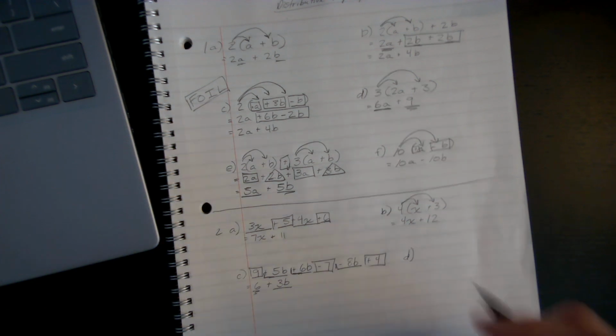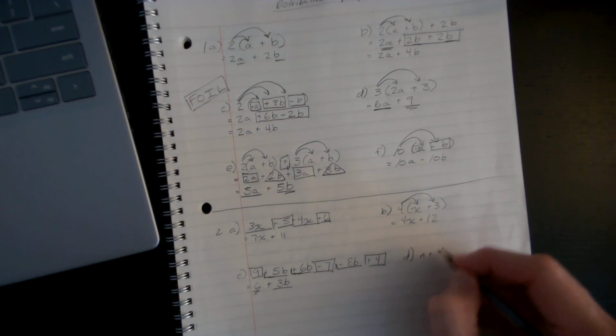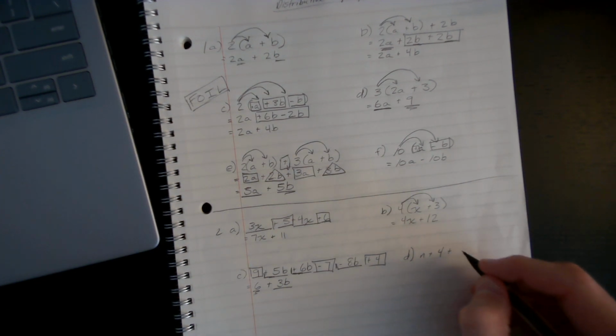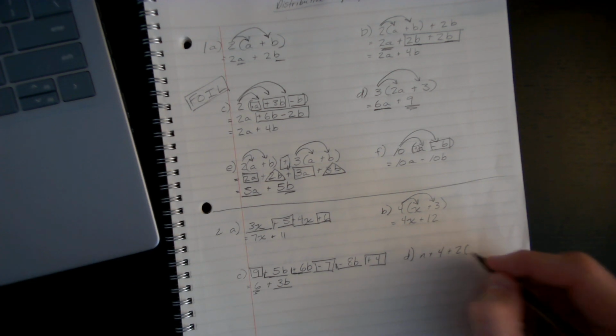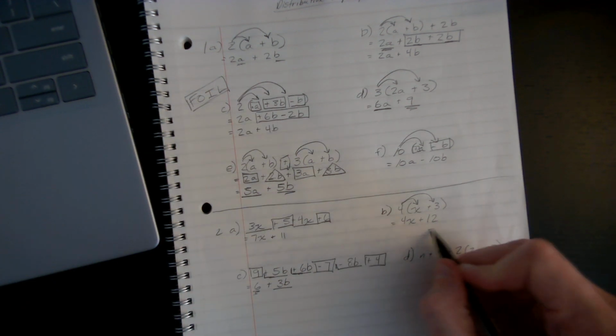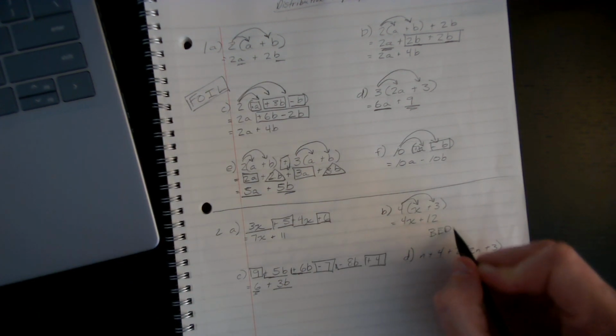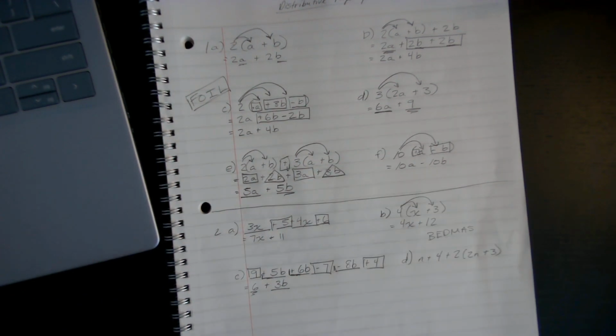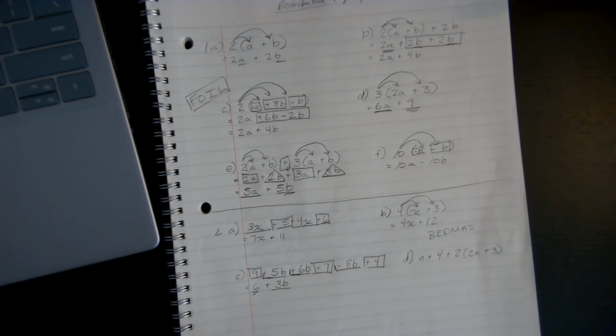So let's throw one here at you now. We're going to combine like terms and we're going to do the distributive property at the same time. And so this is where learning things like BEDMAS is going to be really important. Our order of operations, right? Brackets, exponents, division, multiplication, addition, and subtraction in the order they appear.